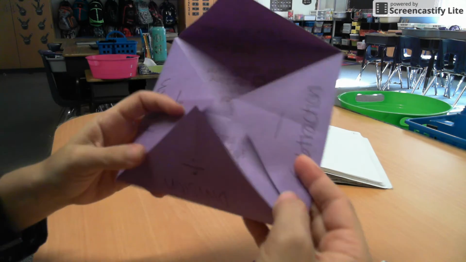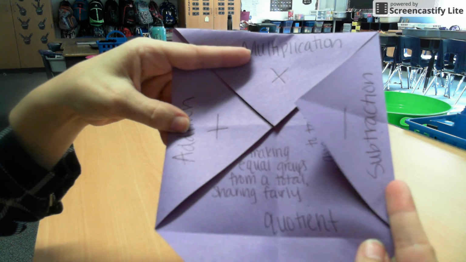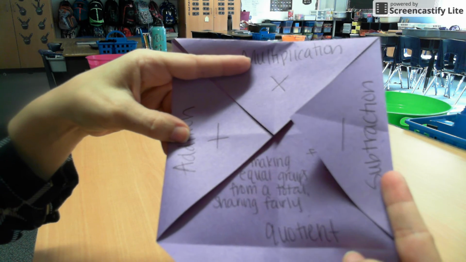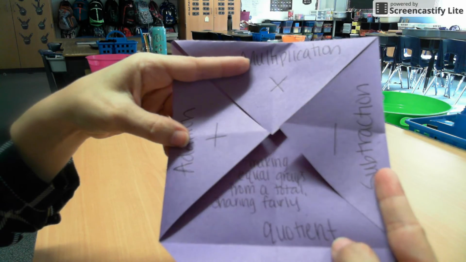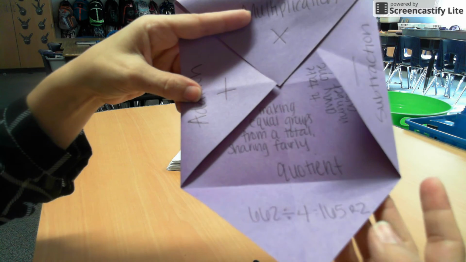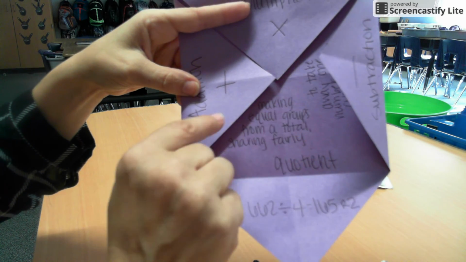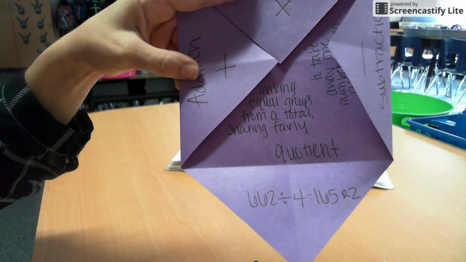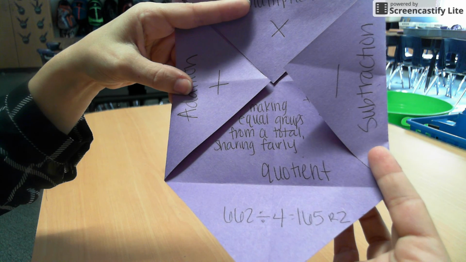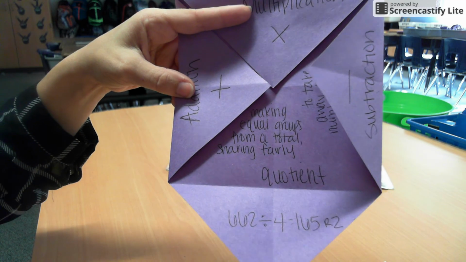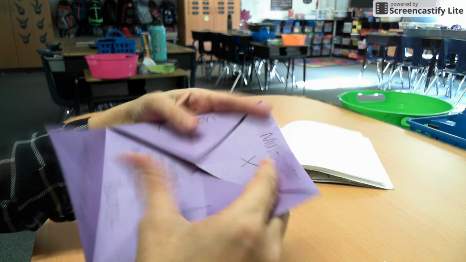All right, division. Division is making equal groups from a total, so you're sharing fairly. And one of the key words or the answer is the quotient. My example is 662. If I divide them into equal groups of 4, each group will have 165, and there will be 2 remaining or 2 left over. All right, make sure you have all of those written down.